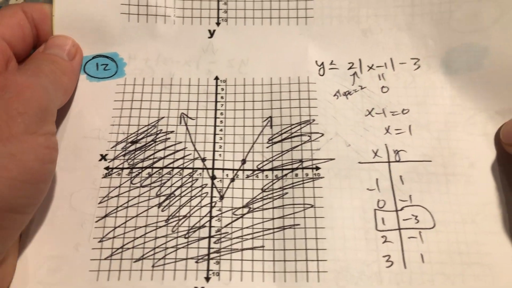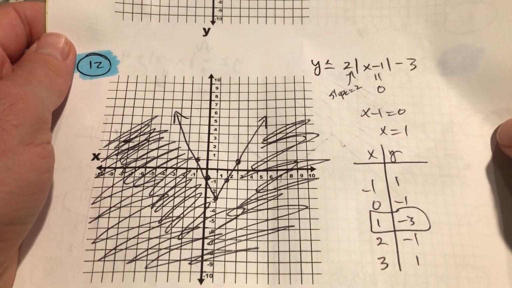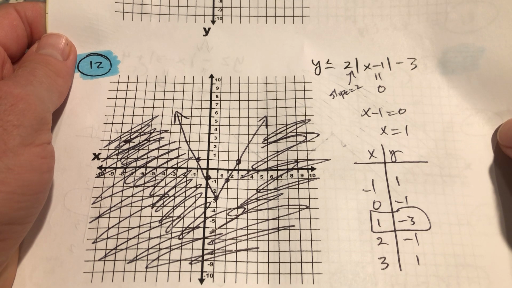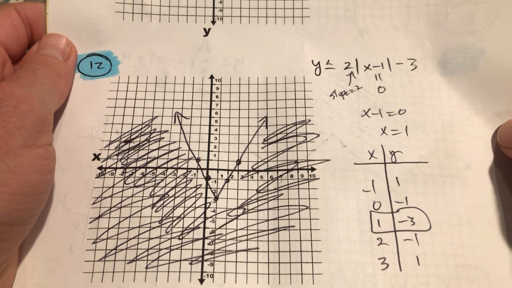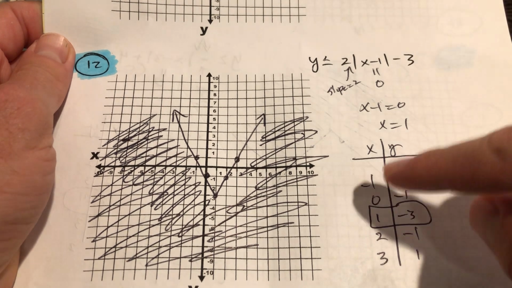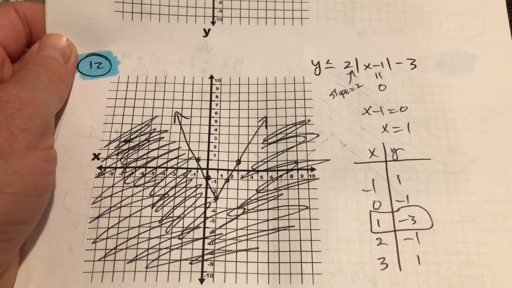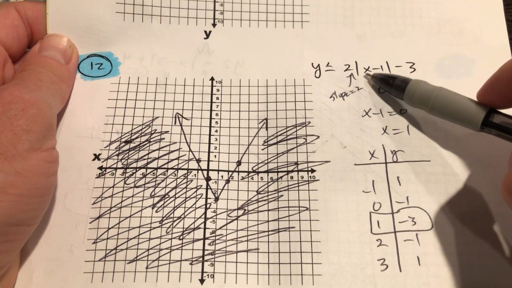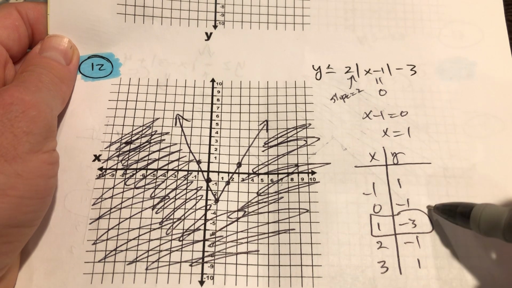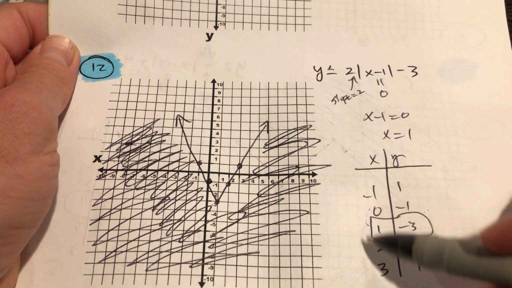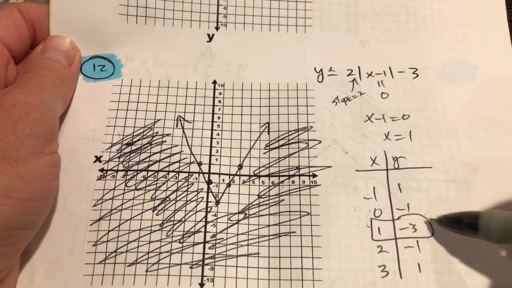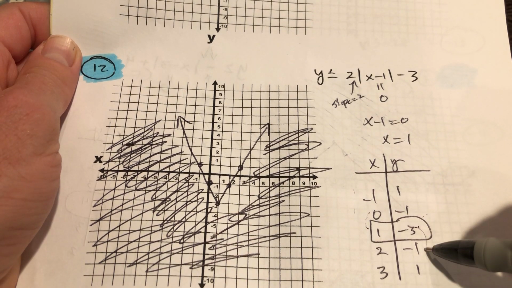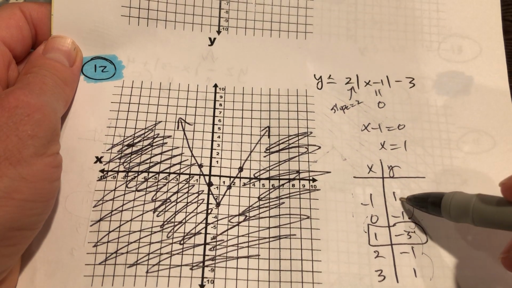Take a look at number 12 here. We have an absolute value inequality. Set what is inside the absolute value equal to 0. You get 1. The vertex is 1, negative 3. Now the slope is 2 times x. So as I go, again, 1 to the left, 1 to the right, 2 to the left, and 2 to the right, my y values are going to go up by 2. Plus 2, plus 2, plus 2.